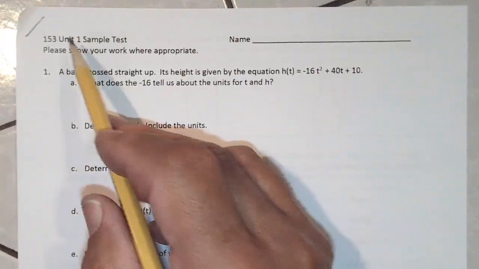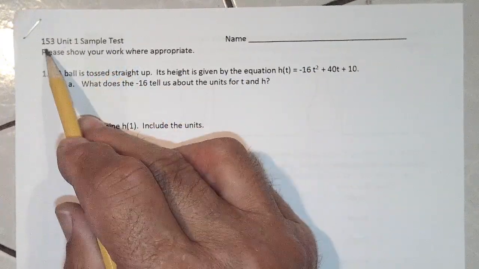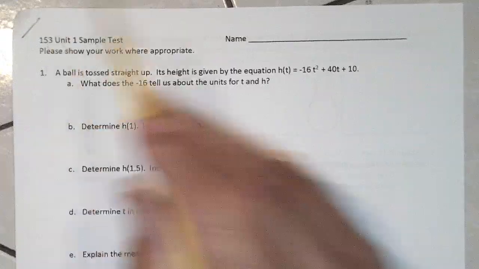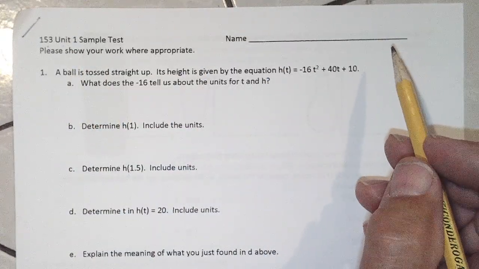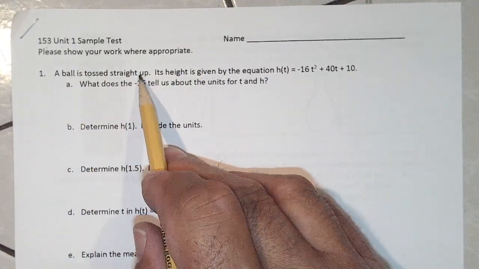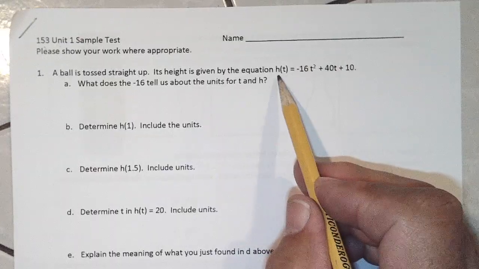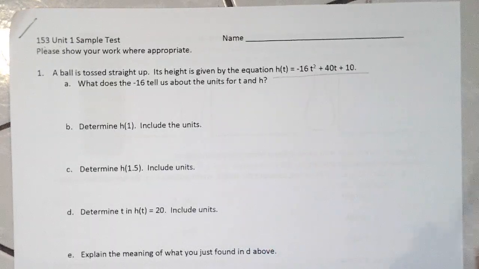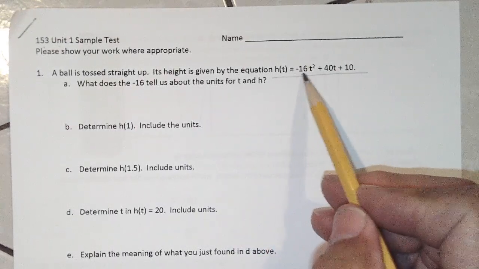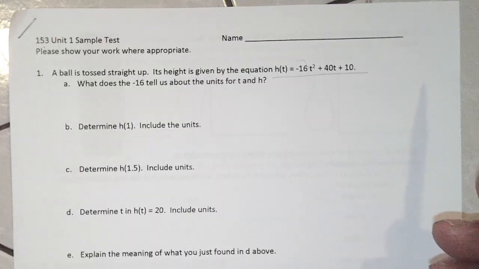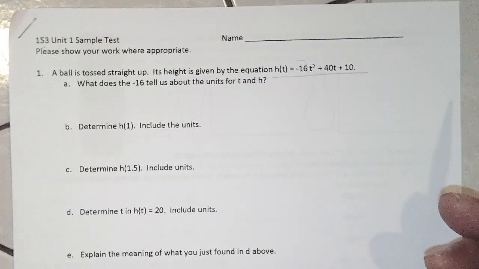Okay, let's do the Unit 1 sample test in our 153 Pre-Calc 1 class. The ball is tossed straight up. Its height is given by this equation. And I'm hoping you recognize the 16 that I talked about in class.